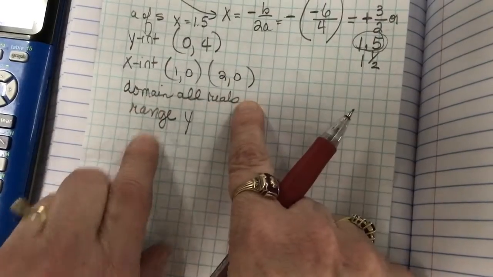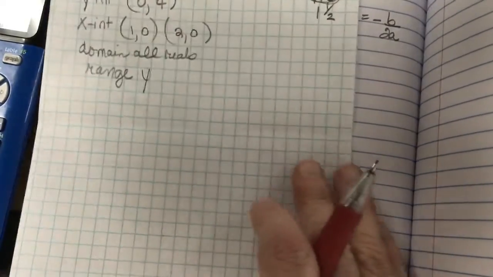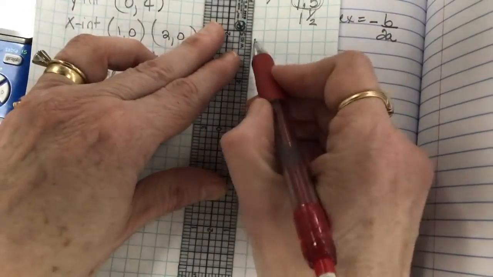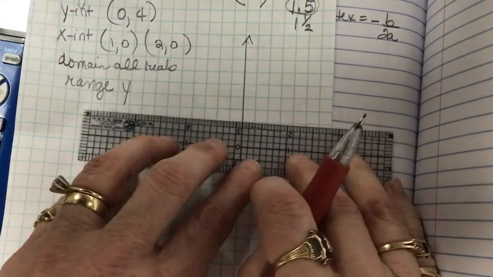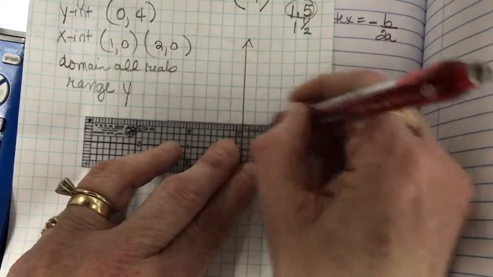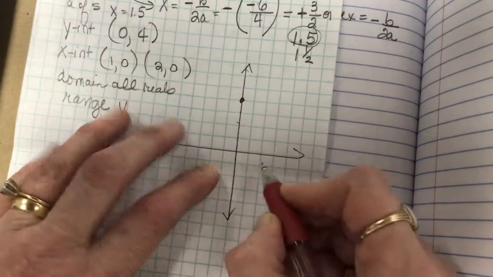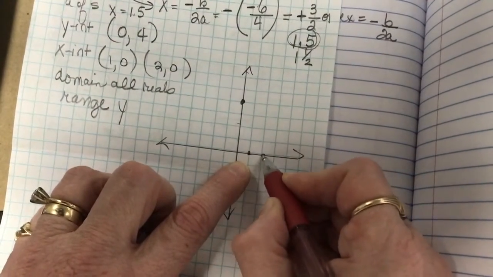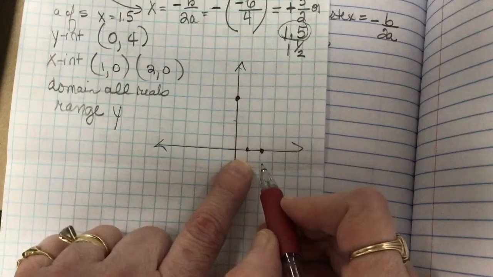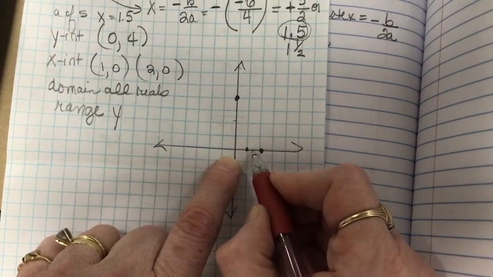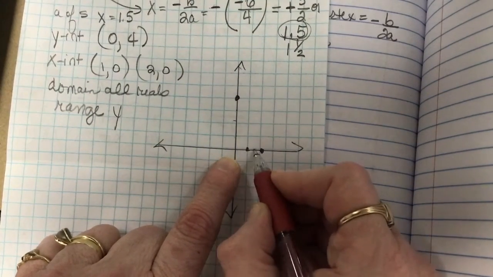Domains are real numbers. Let's graph it real quick. What's the y-intercept? Anybody got that one yet? Oh, we already know it. It's 4, don't we? Yeah. So we can graph that one. 1, 2, 3, 4. And then, see, this is where I would definitely graph my intercepts. And then my vertex is at negative 1/2. I mean, 1 and 1/2, negative.